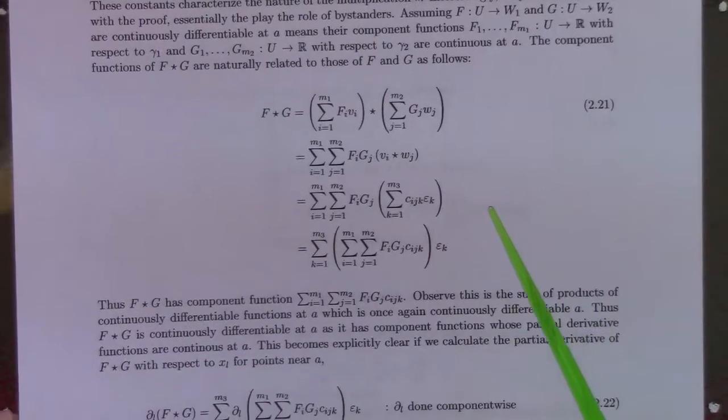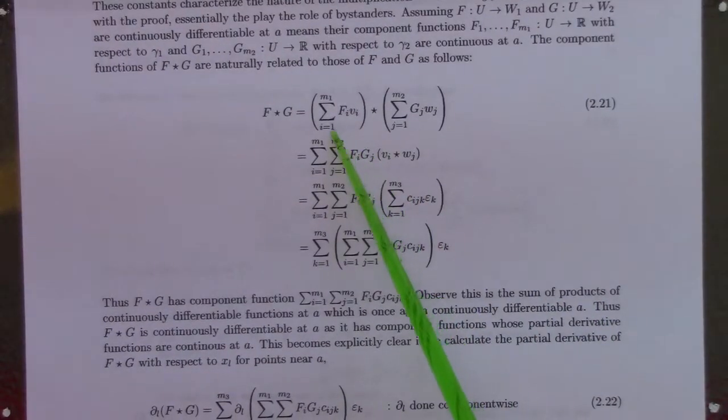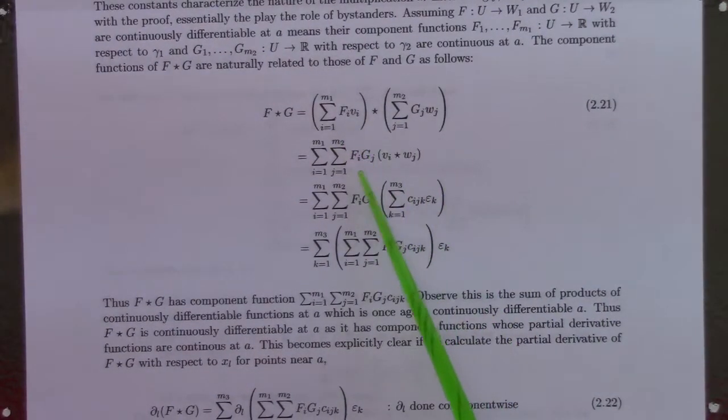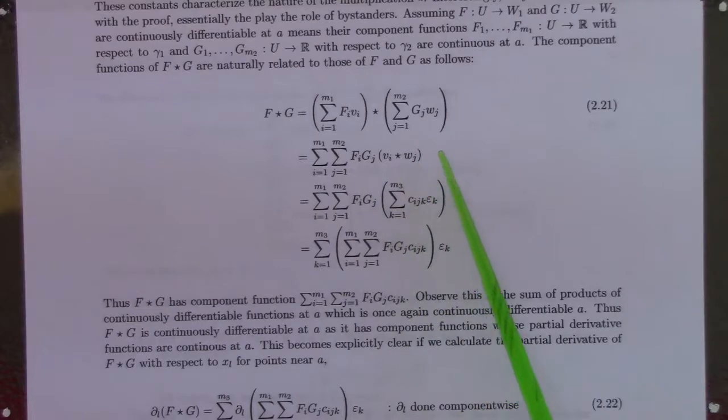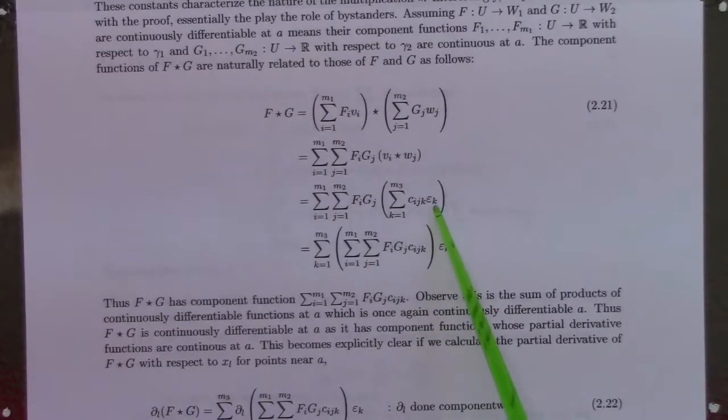Okay, so, here we go. So this times that, so we got the sum, i equals 1 to m1, j equals 1 to m2, f_i g_j, and then the product of the basis. But remember, I can rewrite that in terms of the structure constants and the basis of W3.